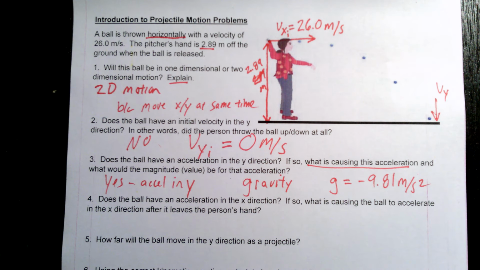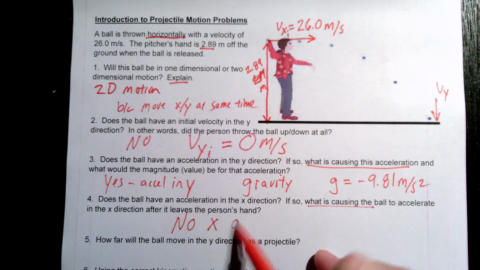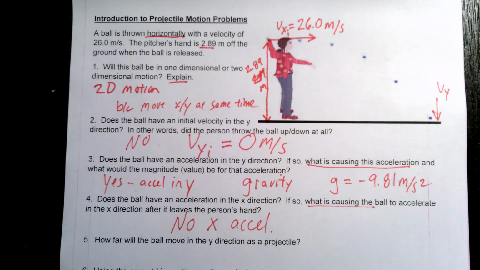There is nothing speeding up or slowing the ball down in the x direction. If you think about it, what would cause the ball to accelerate in the x direction? Nothing. So we have no x acceleration, because there's nothing pushing or pulling on the ball in the x direction that's going to cause it to change its motion. The y, yeah, the y's got gravity, but the x dimension does not.